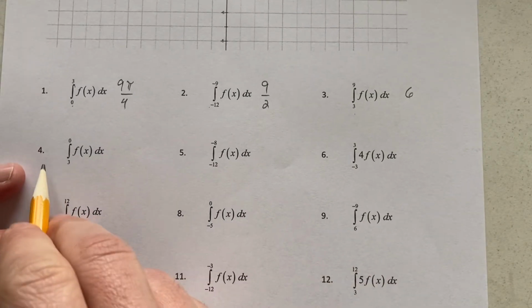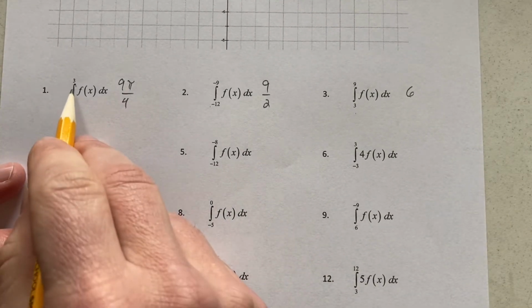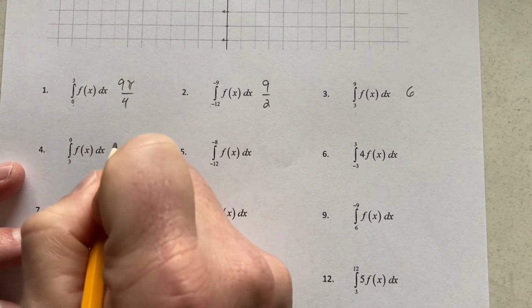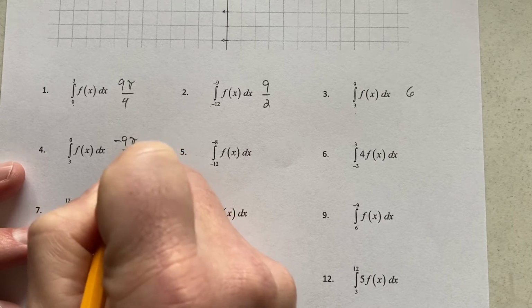For number 4, we're going from 3 to 0. It's the same as 1, except we're going in the opposite direction. So instead of 9 pi over 4, we're going to get a negative 9 pi over 4.